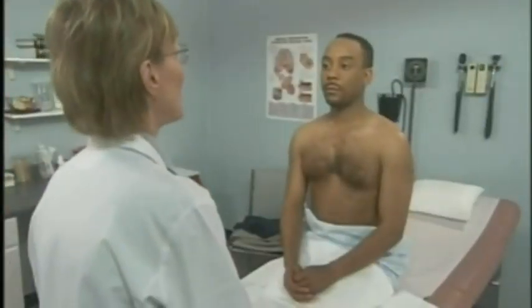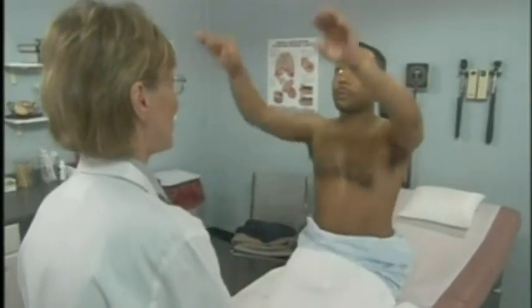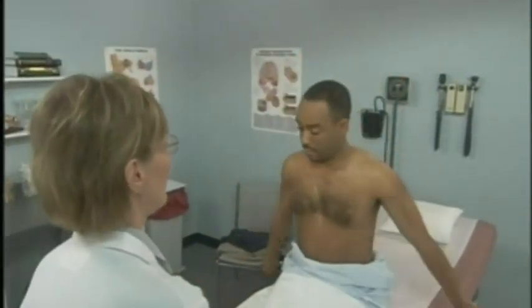Now I'd like you to raise your arms above your head, straight up, and bring them down to your sides, all of the way down. To evaluate the range of motion of the shoulders, assess flexion and extension by asking the patient to raise both arms to a vertical position, then extend them forward in an arc until past the hips.